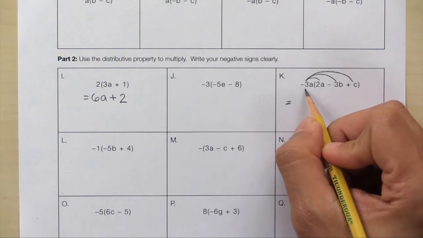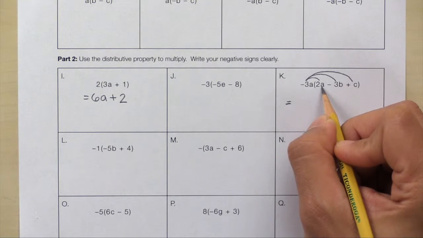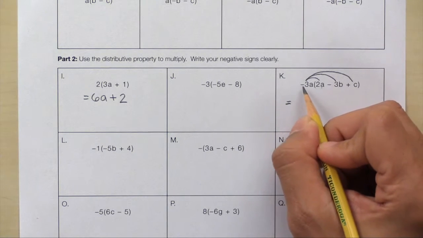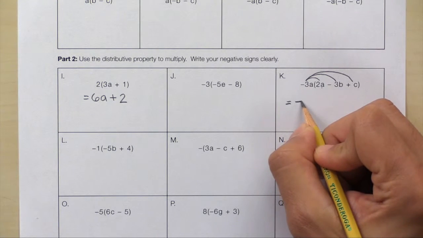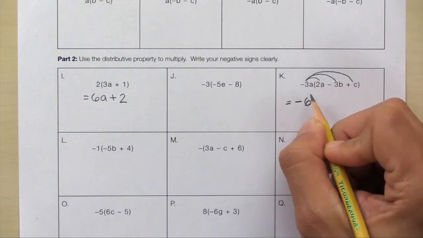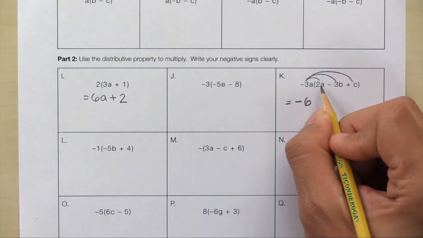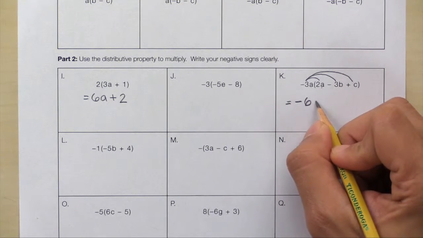So first we have negative 3a times 2a. Let's take care of the numbers first. Here's negative 3 times 2, and that gives us negative 6. Now let's take care of the variables. A times a equals a squared.